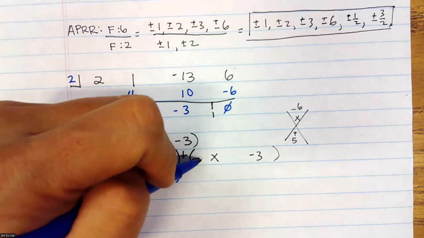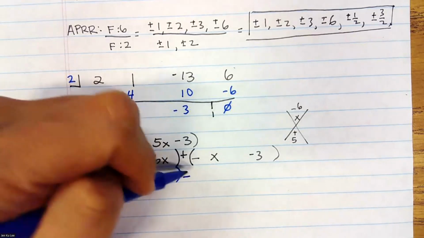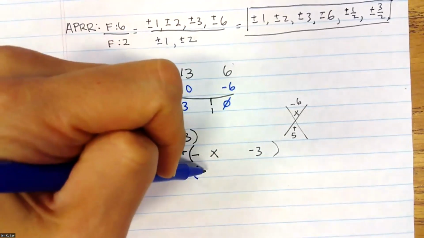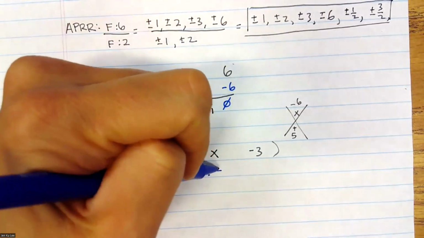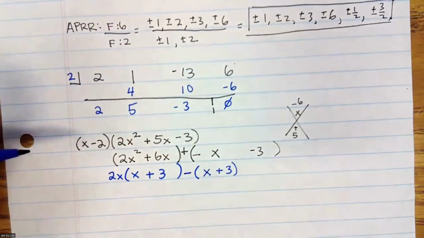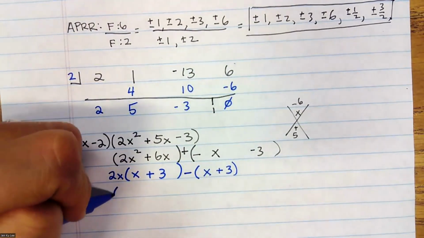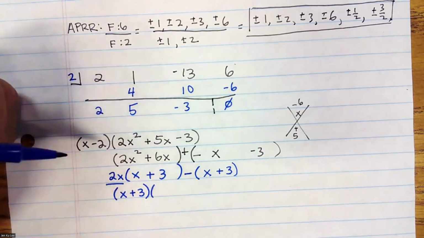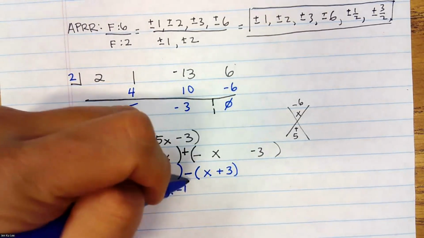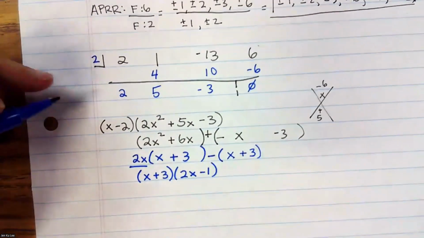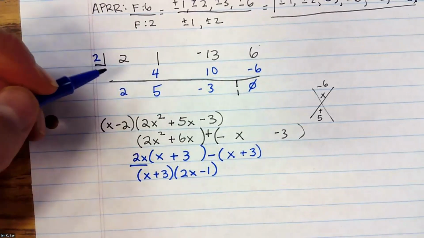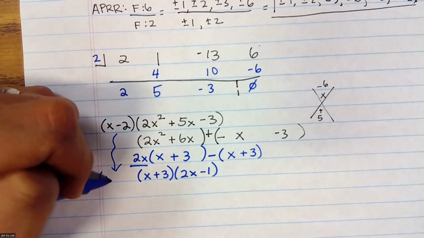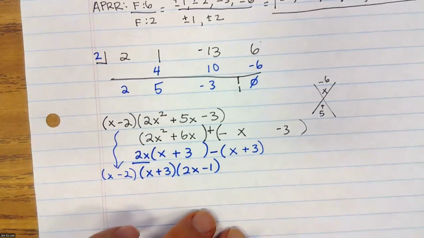And then since there's a negative in the front here, I'm going to take that out. There's nothing in common between the x and the 3, so I just took out a negative. So that'll be a positive x plus 3, right? And then here, I'm going to gather the x plus 3's. What's left over is this 2x minus 1. Correct? So that's how you would factor out 2x squared plus 5x minus 3. And then this x minus 2 just kind of drops down with it.